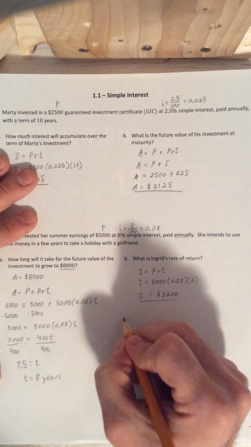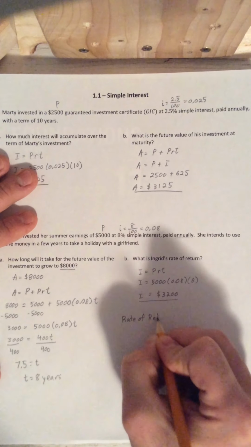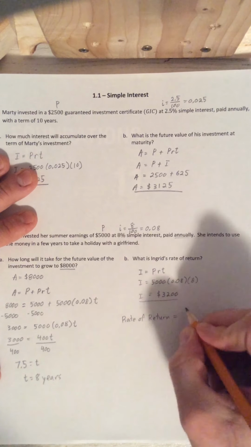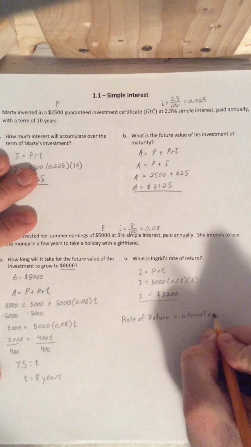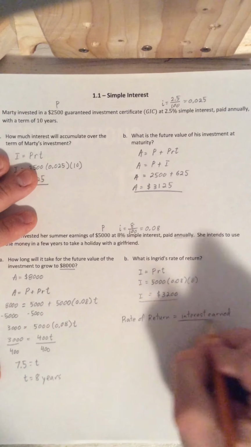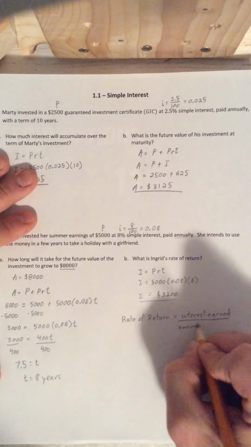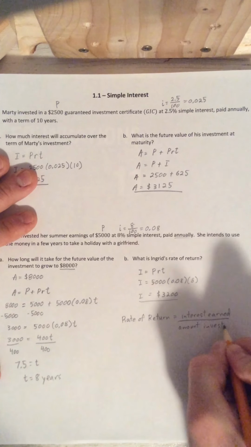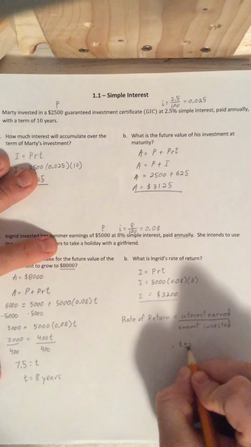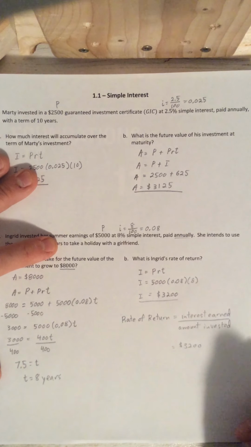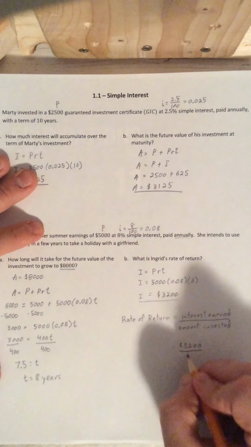Now, to figure out the rate of return, which is really what we're trying to figure out on this problem, and I'll write this out. Again, it is the interest earned divided by the amount she invests, or the principal. So we know the interest is $3,200. And the amount that she originally invested was $5,000.